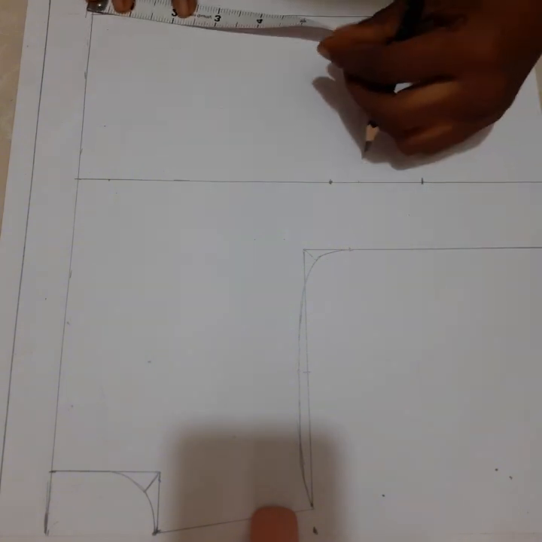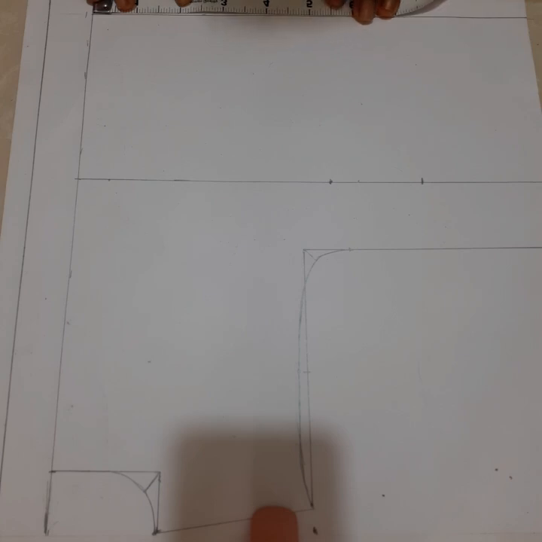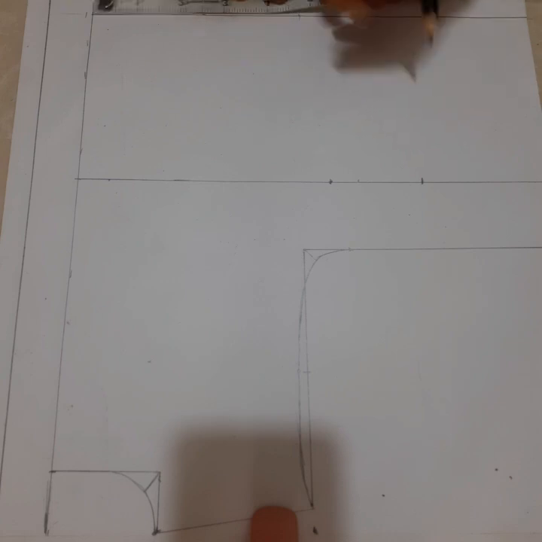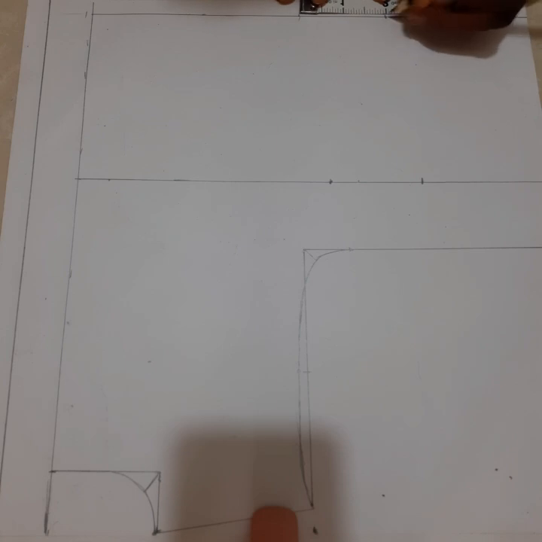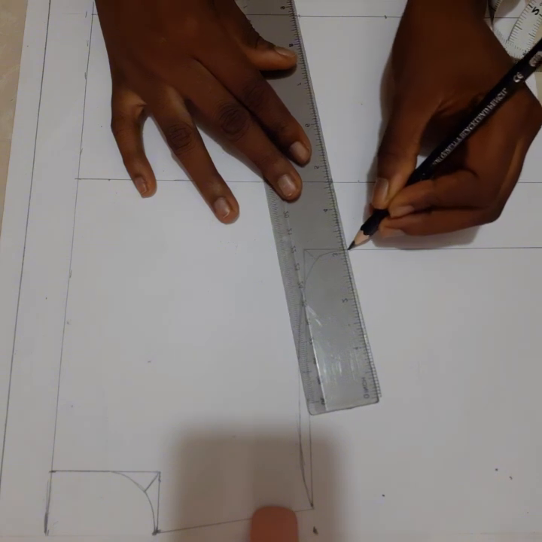Then I come to my waistline and have the same measurement I measured for the waist of the front bodice block right here on the waistline. Then you mark out your 2 inches for allowance and then you connect. Very simple. Very, very simple.